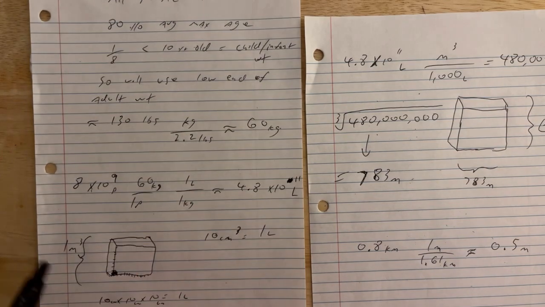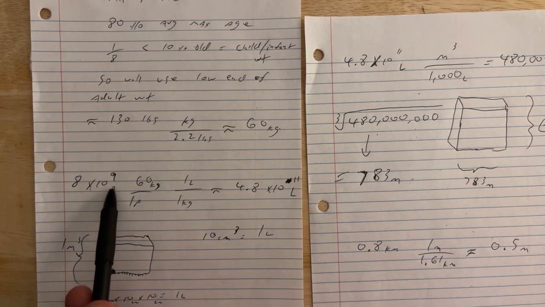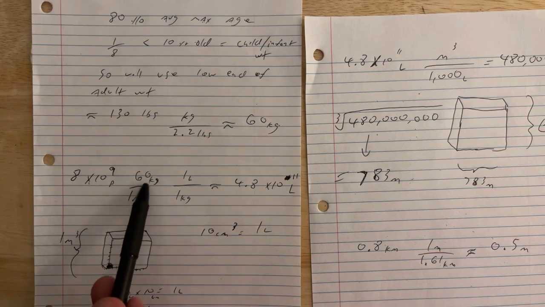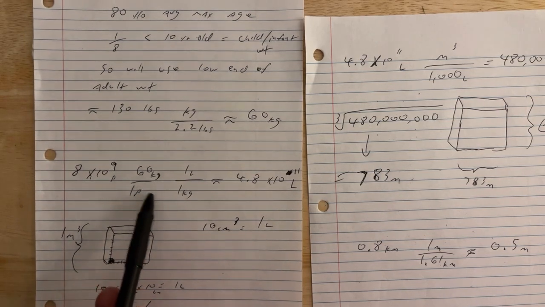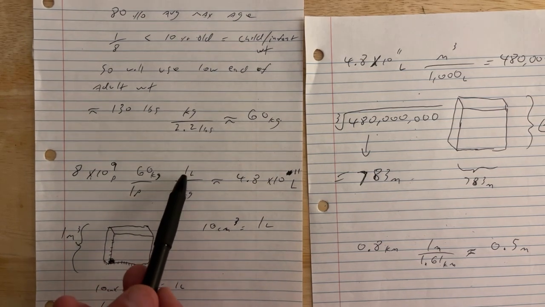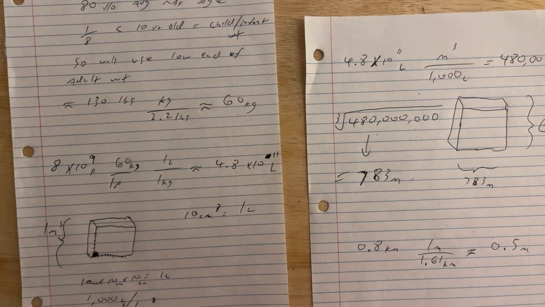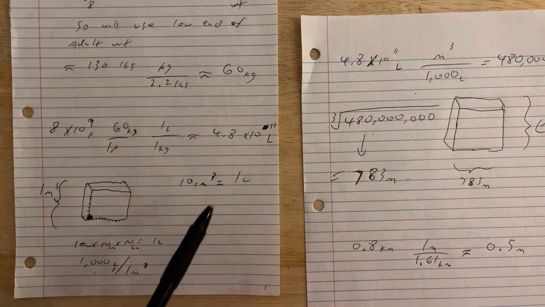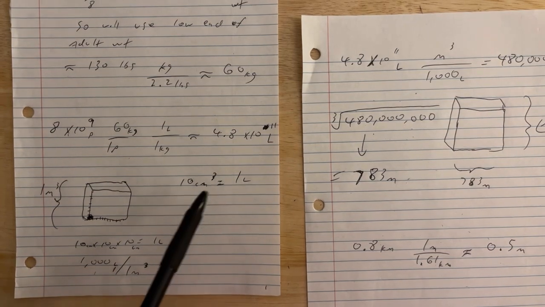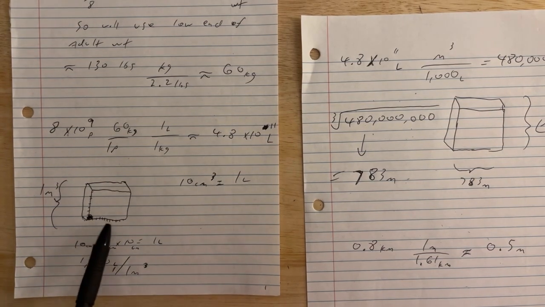About 8 billion people on the planet, 8 times 10 to the 9th people. One person will be approximately 60 kgs. 1 kg equals 1 liter. That gives you approximately 4.8 times 10 to the 11th liters for every man, woman, and child on the planet. I want to turn those liters into cubic meters so I can have a distance in meters on each side of the cube. So here's 1 cubic meter.